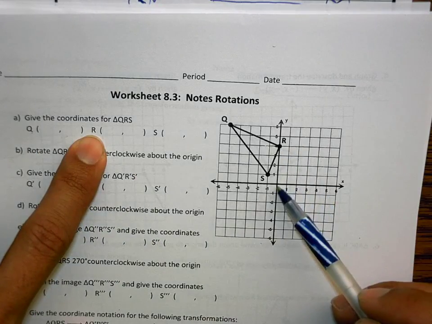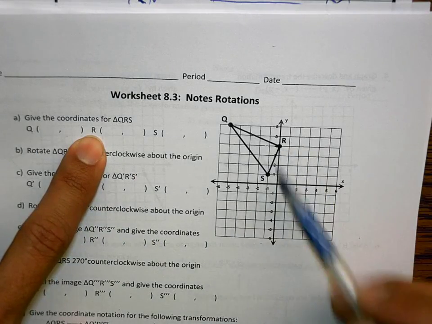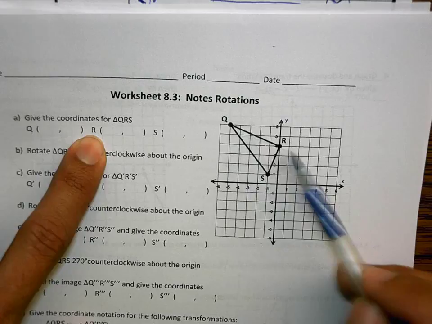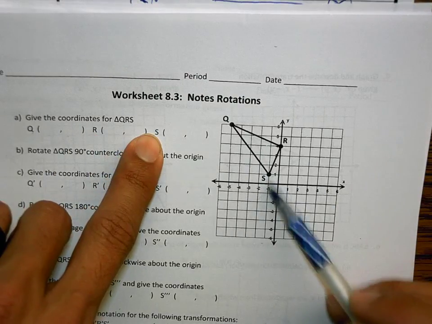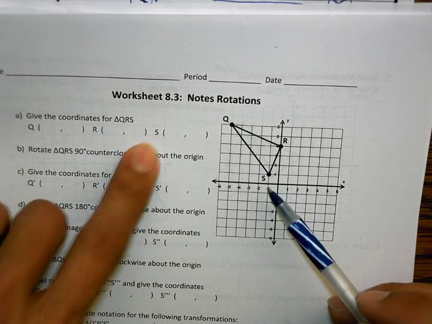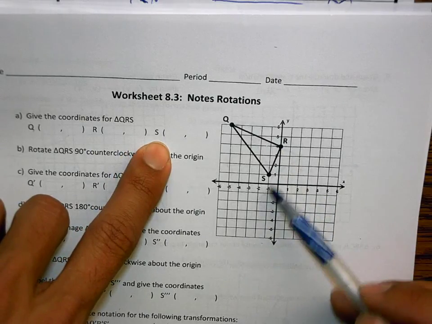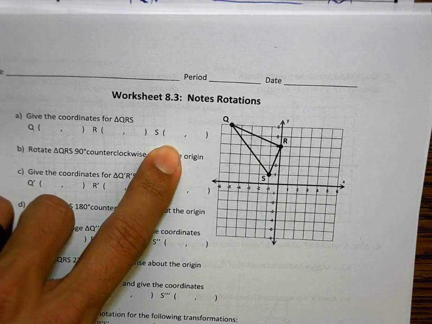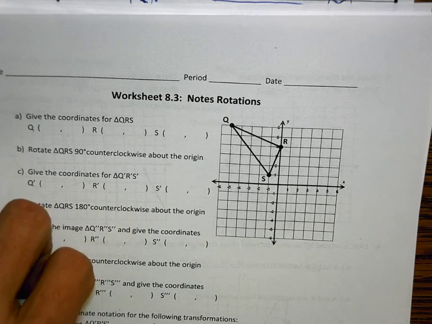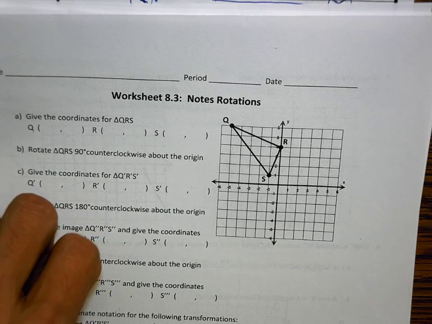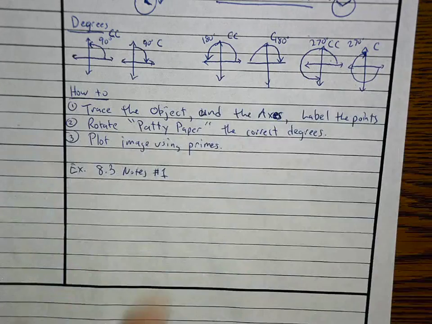You're going to put the X first, then the Y. Then you're going to do the S. Then X first, then the Y. The R should be at 0, 4. The S should be at -1, 1. Does that sound correct to you? Then what you're going to do, we're going to follow this 3-step plan that we just wrote down.